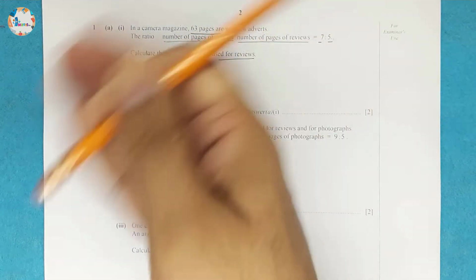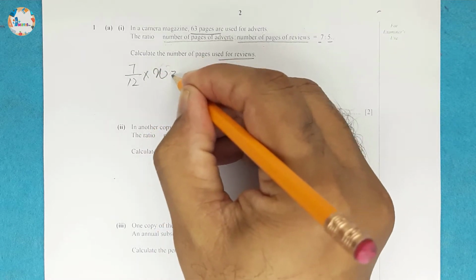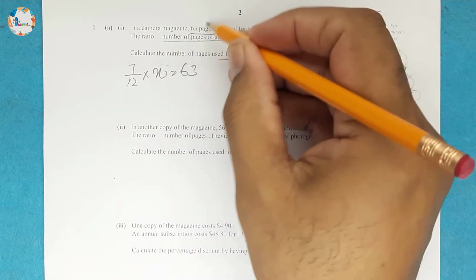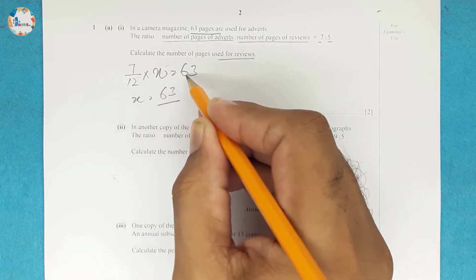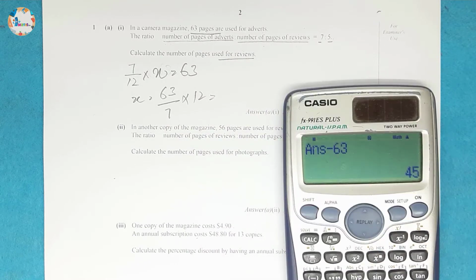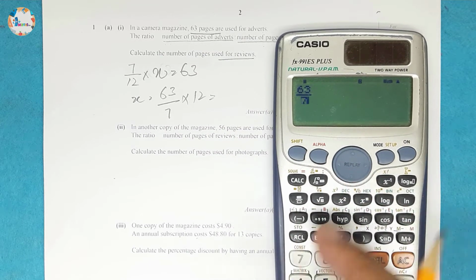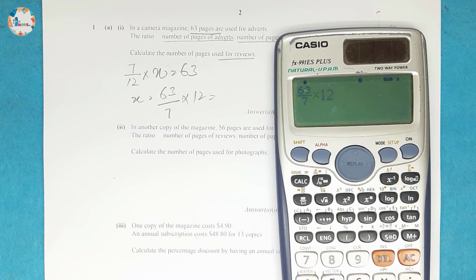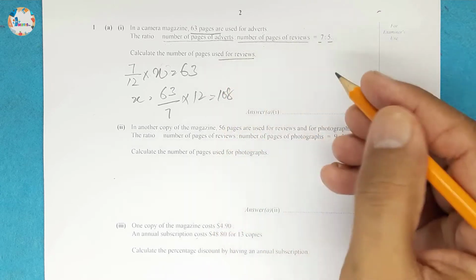So 7 by 12 of x will be equal to 63, which is provided, and we can find x will be equal to 63 divided by 7 multiplied by 12, which is 108. So there are a total of 108 pages.